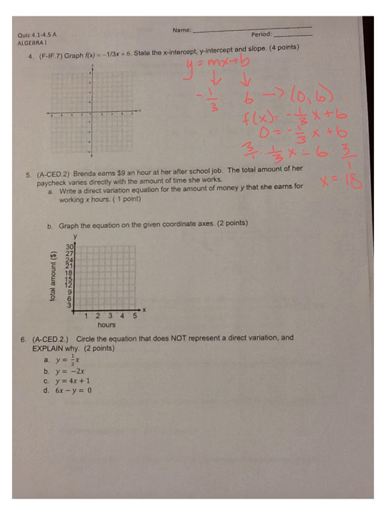Now, 0, 6 for our y-intercept is right there. And then 18, 0, you had to extend your graph, which I don't know. Maybe a lot of you didn't graph this because you were like, oh, it's not on the graph. I realize my line doesn't go through the 2 dots, but it should.